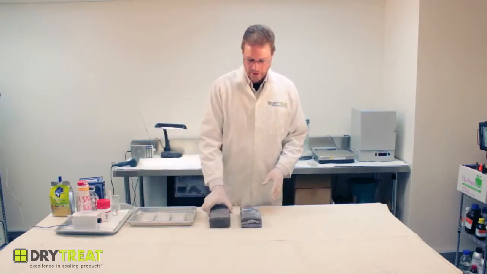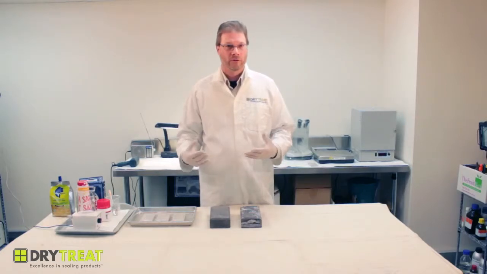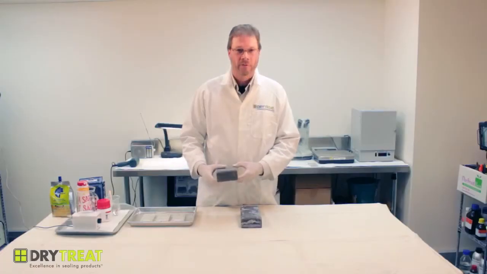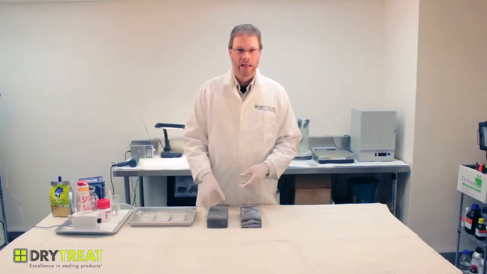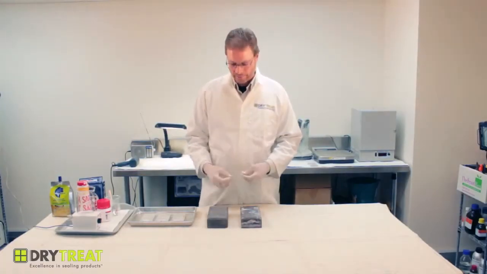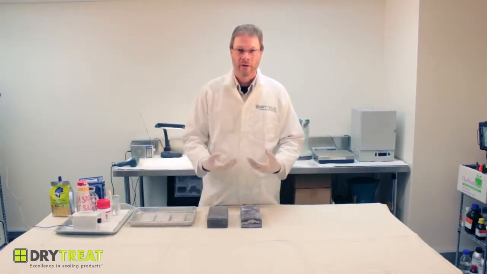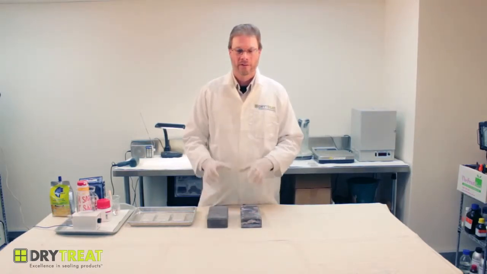Okay, so efflorescence occurs from two main sources, from within the material and from outside factors. So here's a concrete paver. It's made up of cement, sand and water, and when they're mixed together they form a chemical reaction, and there's an excess amount of minerals. When water comes through the paver, those minerals are brought to the surface and cause this efflorescence. So that's the interior one.